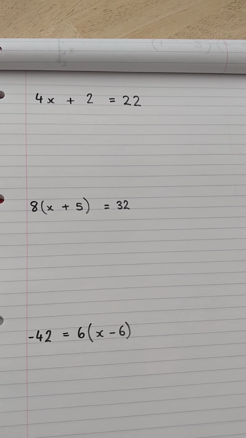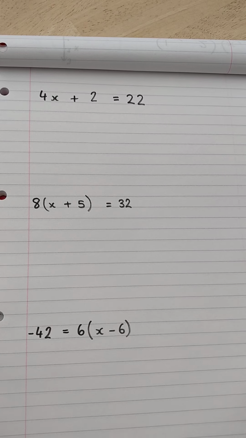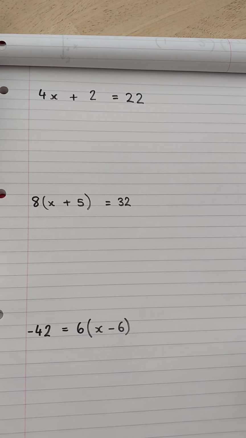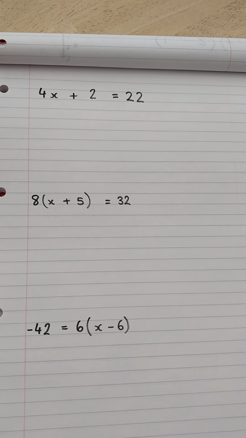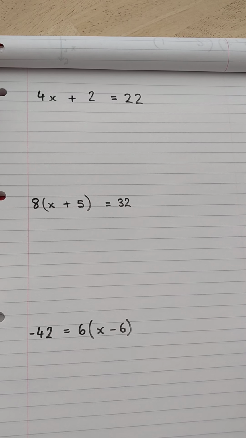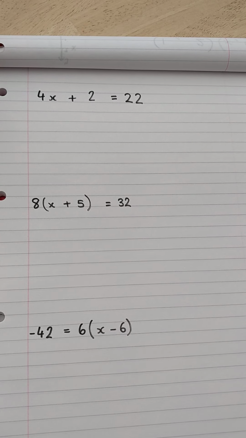Okay, so we've got a few different examples of questions here, and there are examples of these on Hegarty that you're going to have to do with today's task. This is all stuff that you'd have seen before, but we're obviously going to go over it again in case you're unsure about where to go with them.